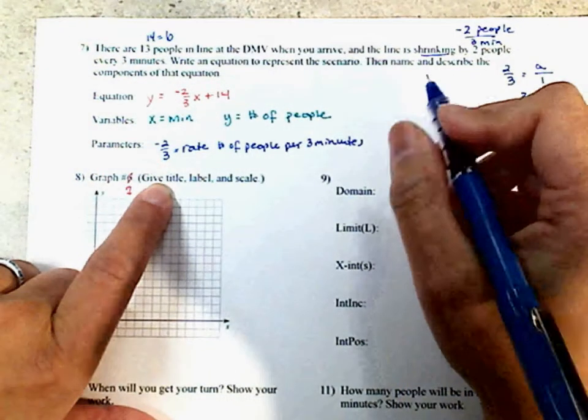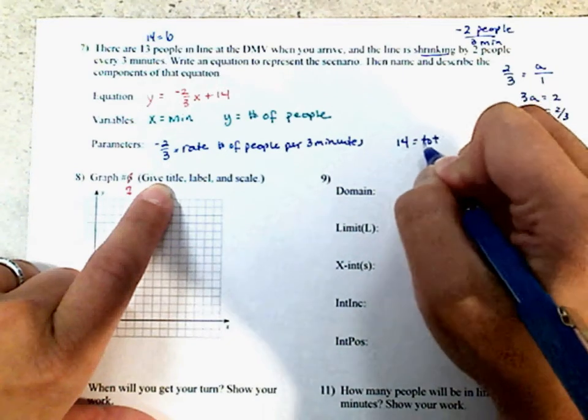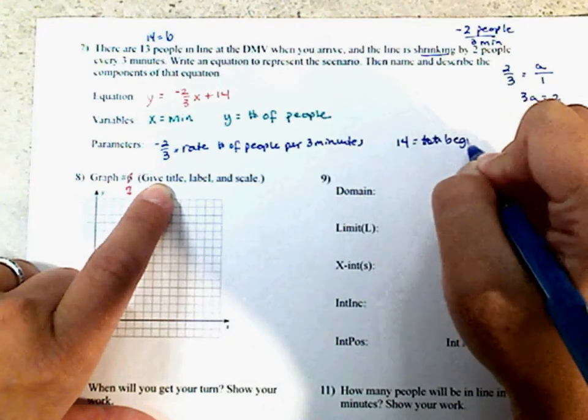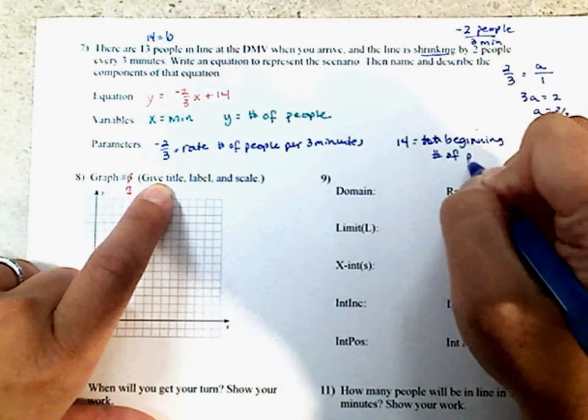And your other number is 14. This is the beginning number of people, not total, because you are the 14th person.